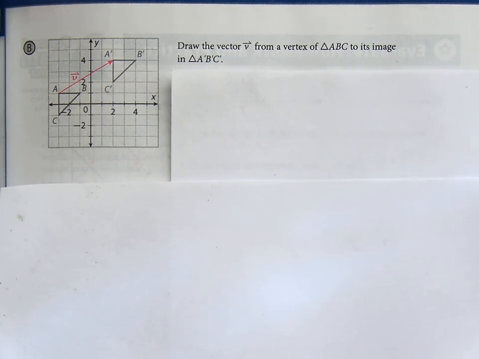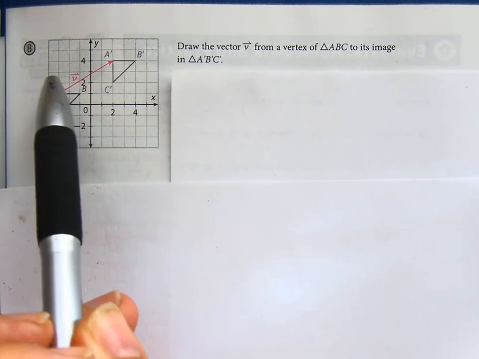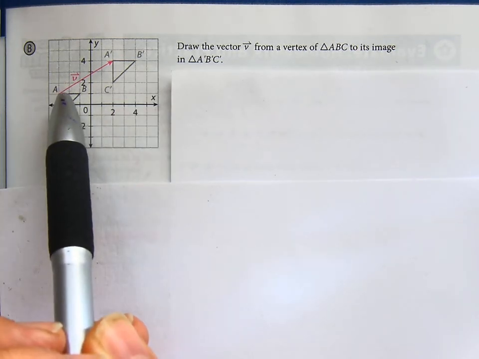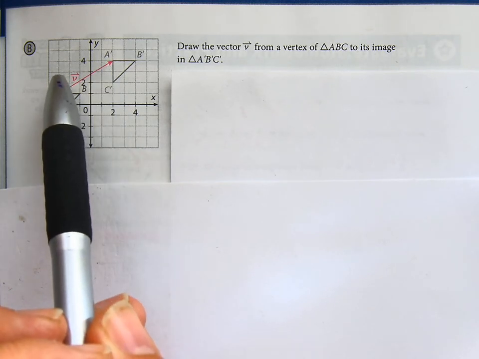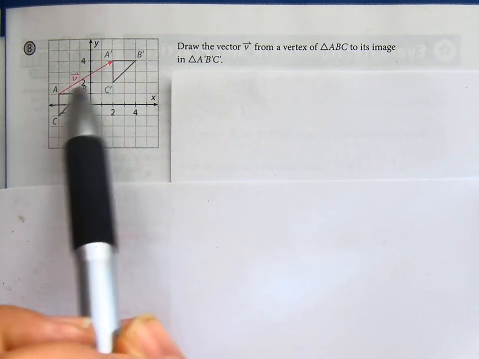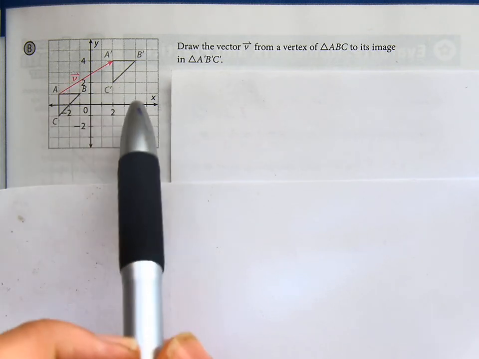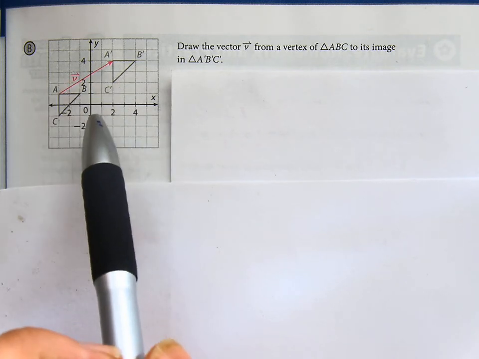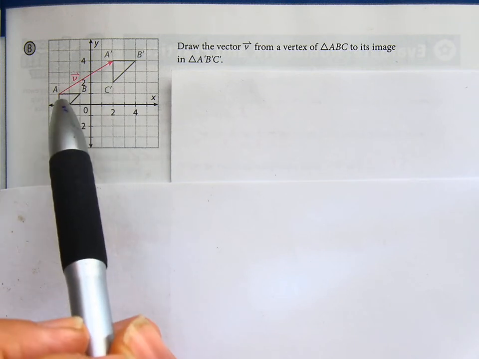From a vertex in triangle ABC to its image in triangle A prime B prime C prime. Again, it doesn't matter which one you pick. In this situation, they are picking A to A prime. Initially you can just count up and count over to indicate it, but if you are given just the coordinates without the graph, you want to make sure you can do it using mathematics, so you don't have to graph it to figure it out. So this is the math behind it.